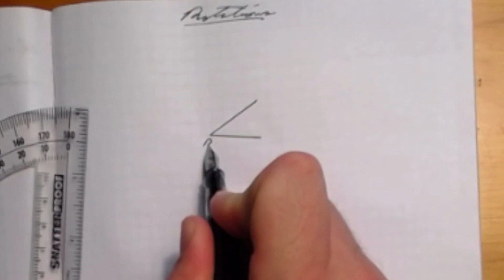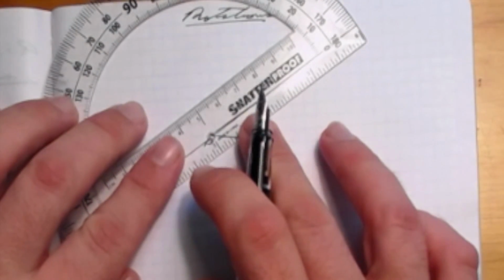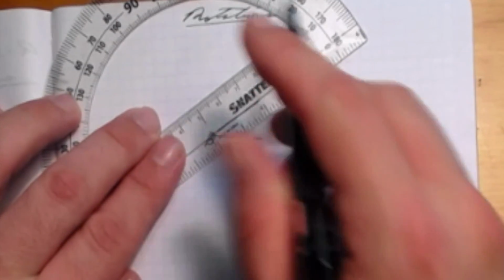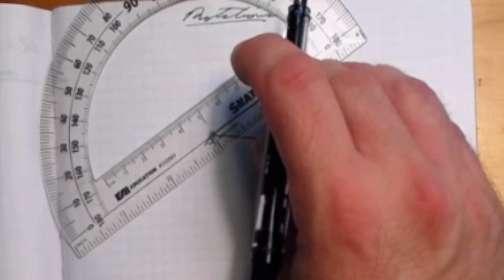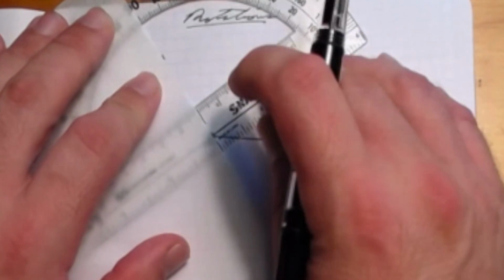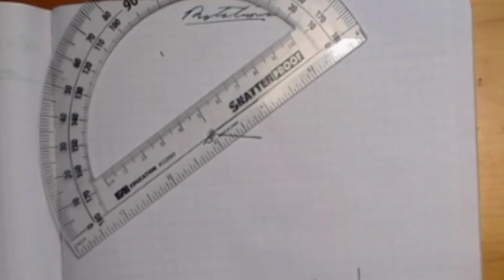So if I'm trying to rotate it 90 degrees on this point, I want to set up with my 0 line running, and for 90 degrees, I'll use a straight edge to help line that up. 90 degrees is along this line. Now all I need to do is transfer that image into its new place. I'm going to use a common trick that we've been using here, and that's patty paper.